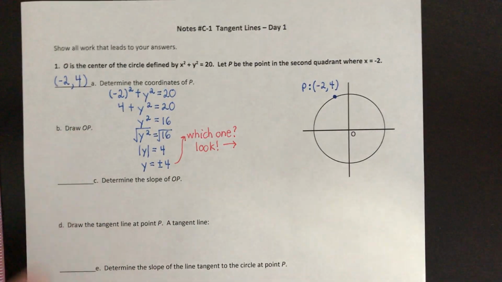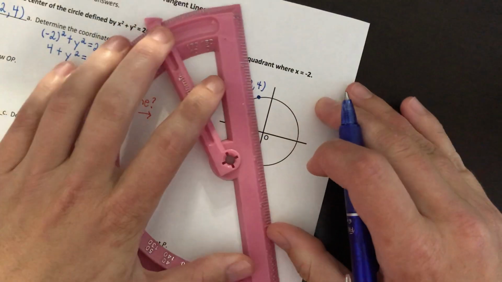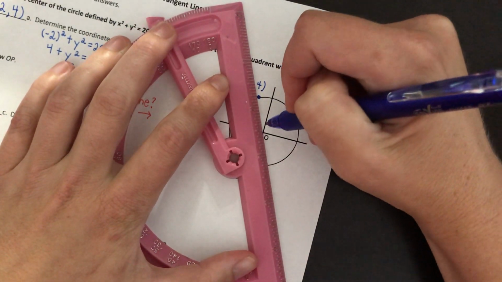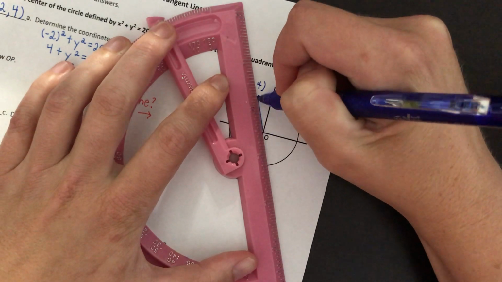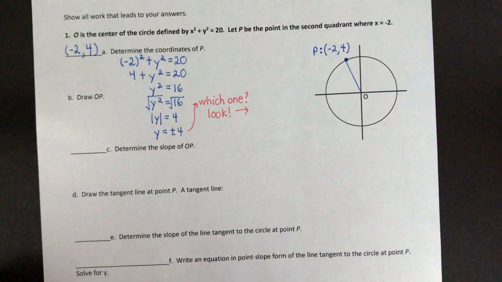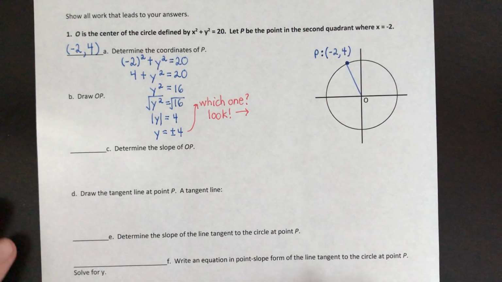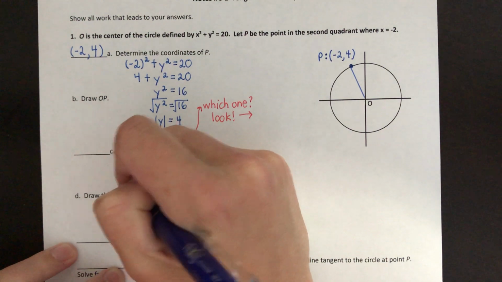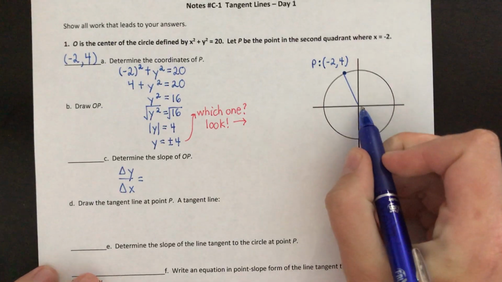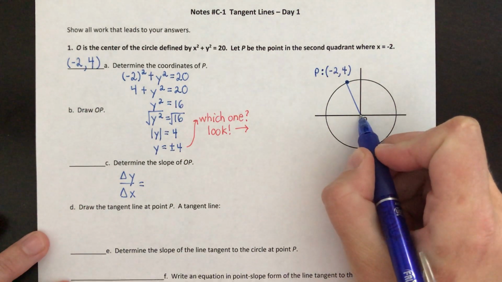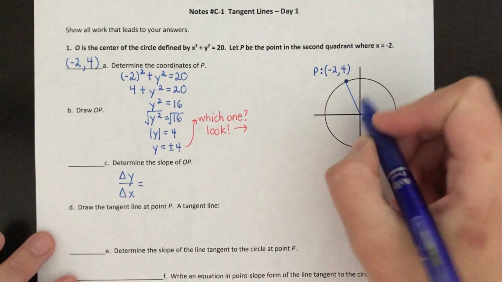Okay, here's our straight edge part. Draw OP. So do your best job at drawing OP. There we go. That's all right. Okay, so determine the slope of OP. How do we do that? Remember, slope is change in y over change in x. And if this is the origin here, the center is our origin, we know that's 0, 0, so then we can find out the change in y over change in x.